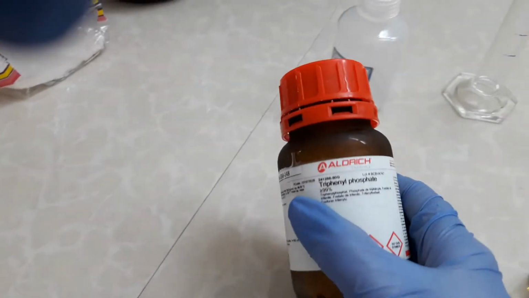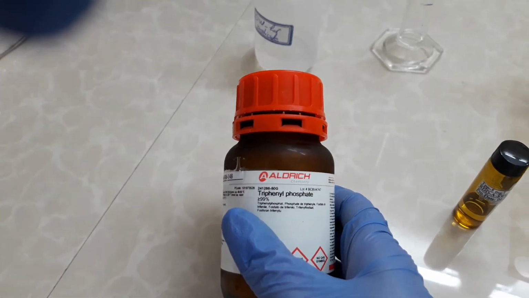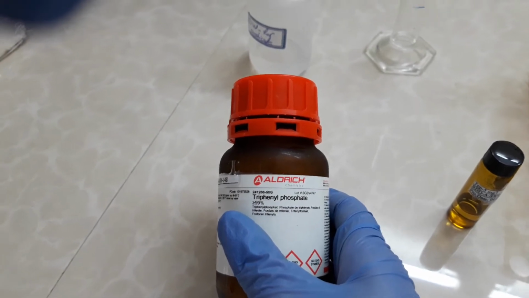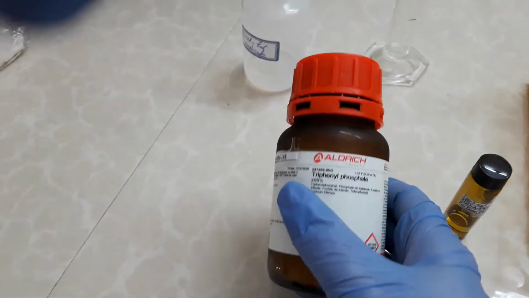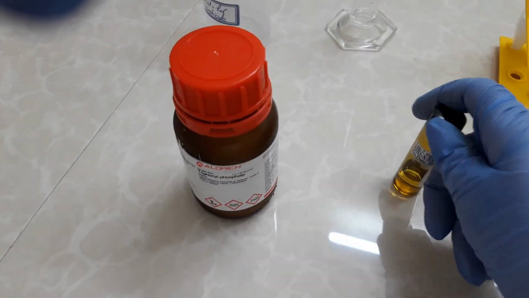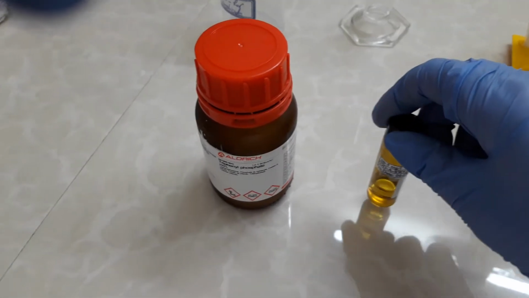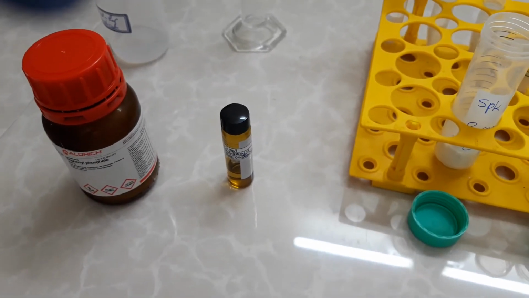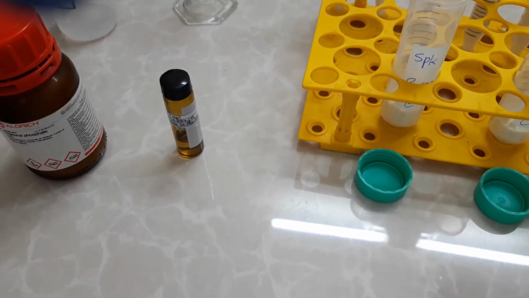Okay, this is triphenyl phosphate, which is used as the internal standard. In the first step, after spiking the sample, if you need to do this step, we make a solution of this internal standard with a concentration of 5 milligrams per liter. We can add this internal standard to your sample.